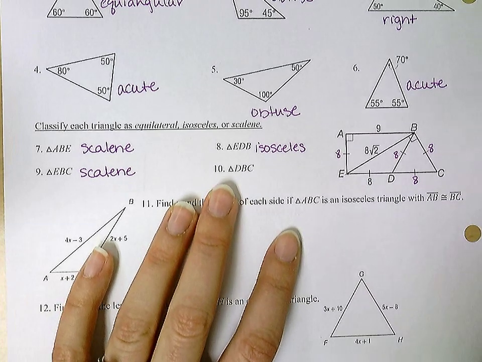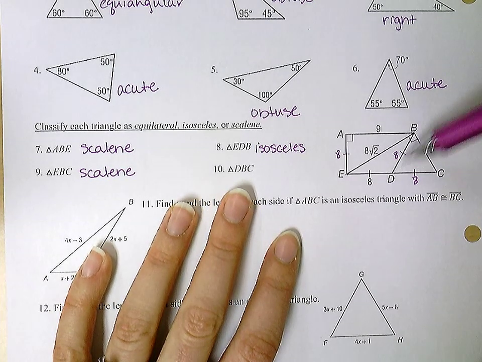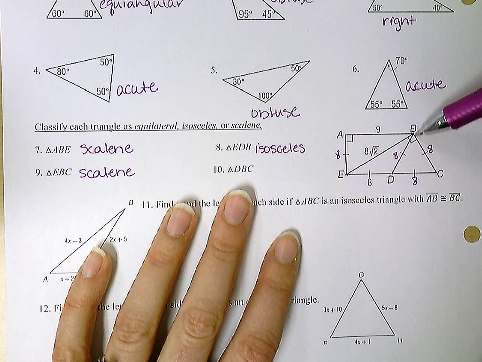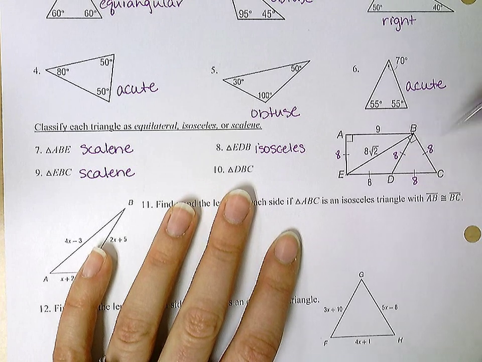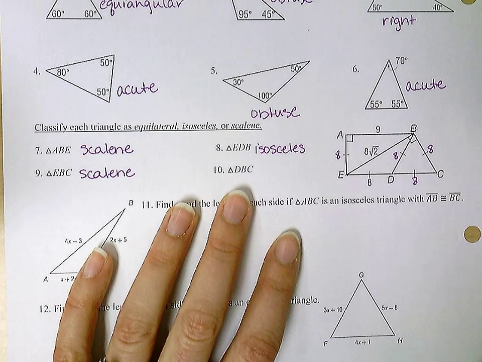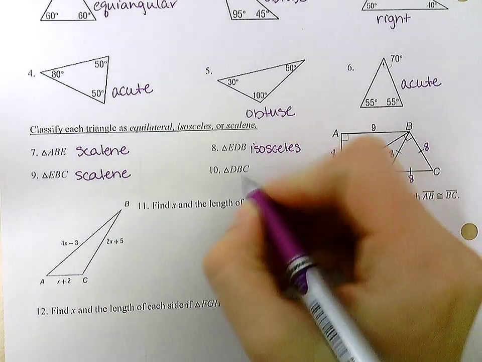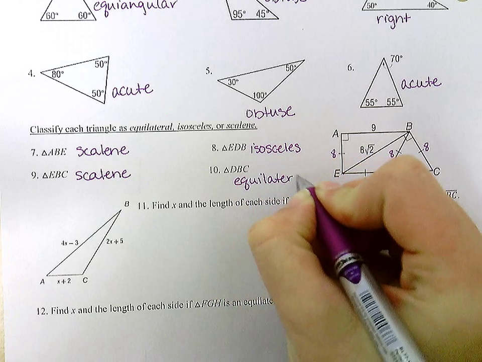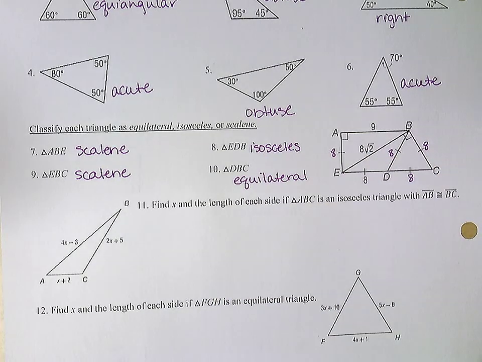Okay, and then number 10, we're looking at triangle DBC. So here I have 8, 8, and 8. So all three of those sides are 8. They're all equal, so it is equilateral. Questions? On classifying your triangle.